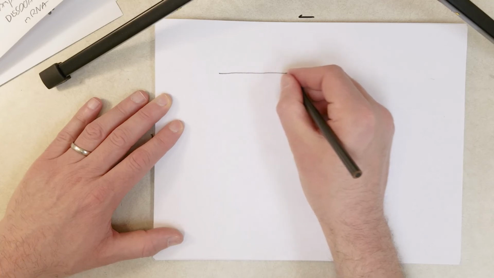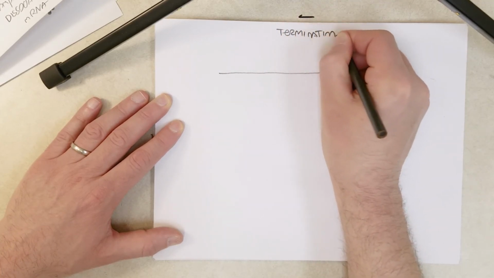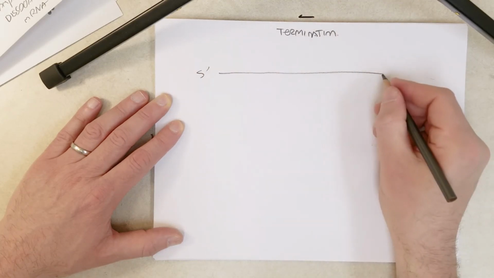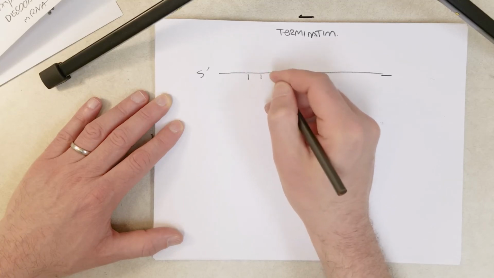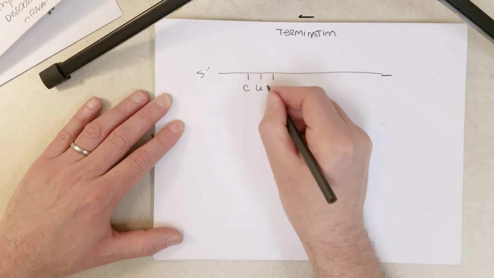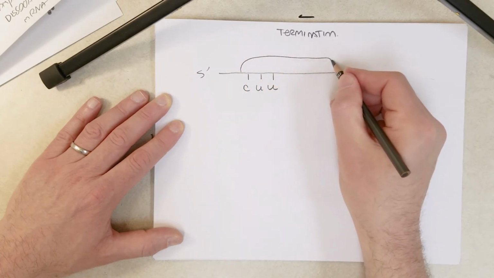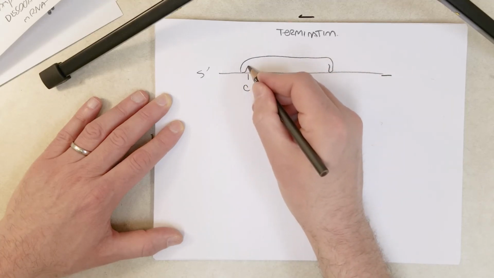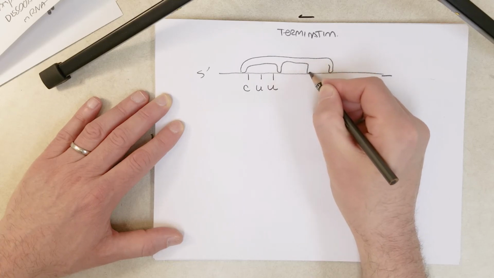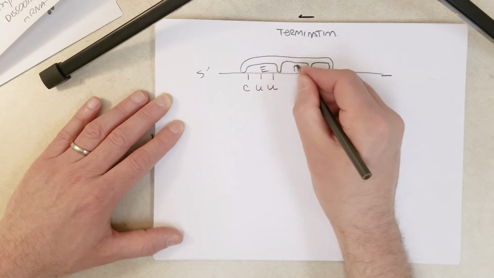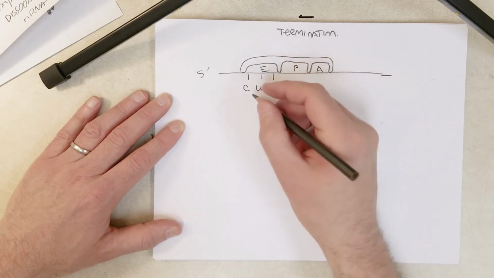So now the last thing we need to talk about is termination. So when a stop codon is encountered, and we've already talked about how there are no transfer RNAs for stop codons. Okay, let's see. E site, P site, A site. And again, I'm not diagramming the large subunit. I'm only diagramming the small subunit.